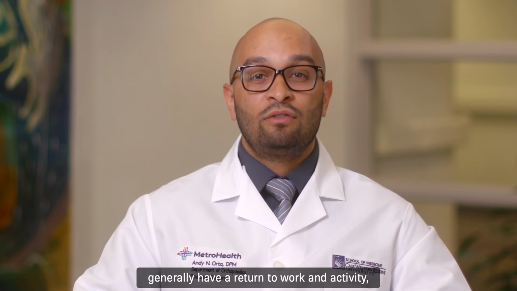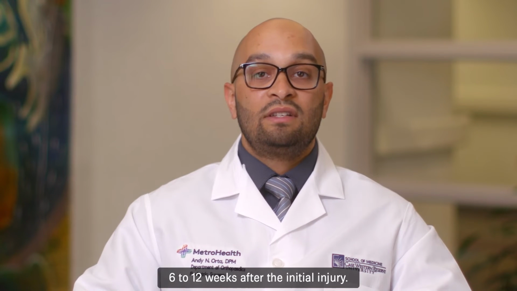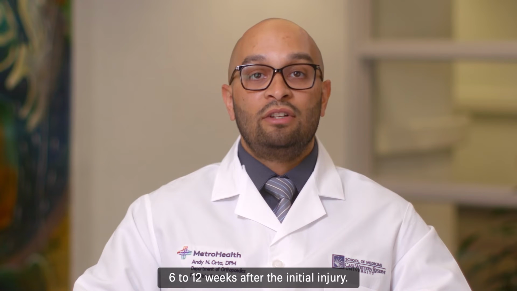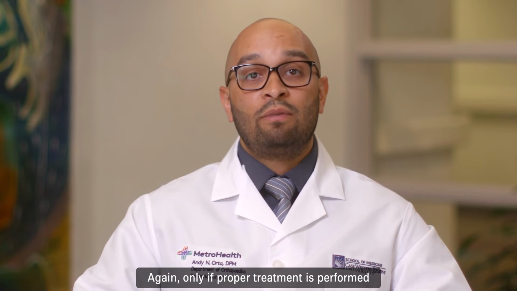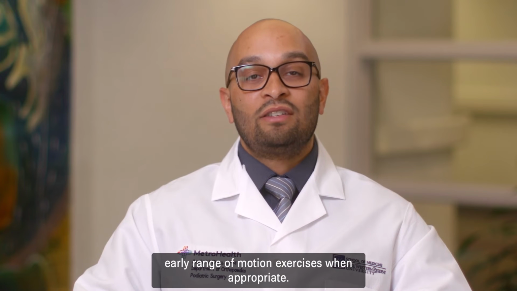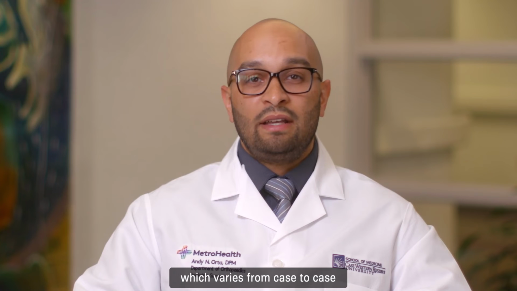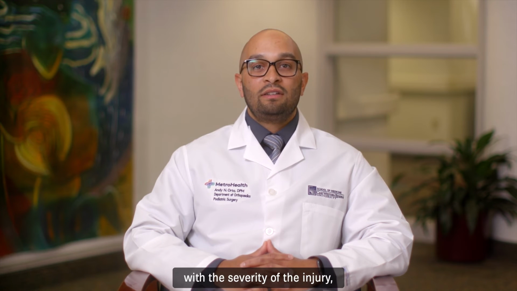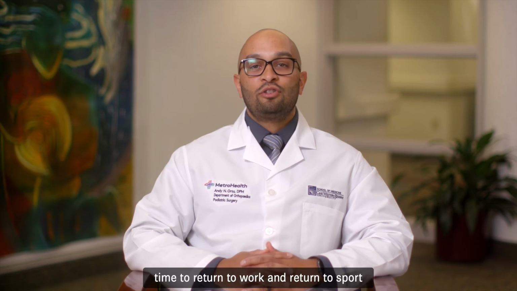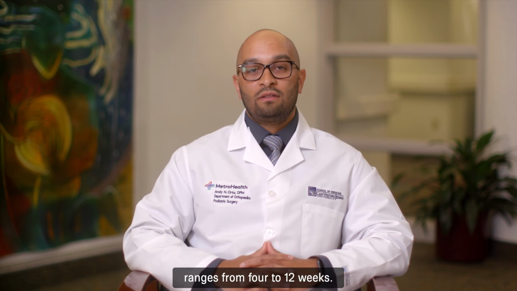Grade 2 and grade 3 sprains generally have a return to work and activity 6 to 12 weeks after the initial injury, again, only if proper treatment is performed within the first few weeks, utilizing the PRICE method and initiating early range of motion exercises when appropriate. In the case of surgery, which varies from case to case with the severity of the injury, time to return to work and return to sport ranges from 4 to 12 weeks.